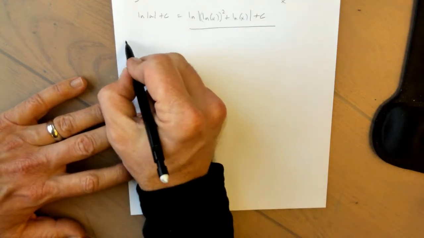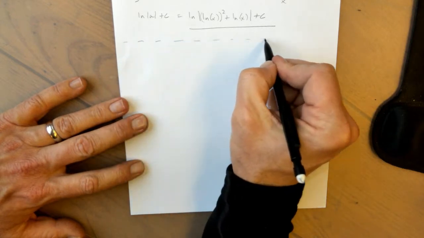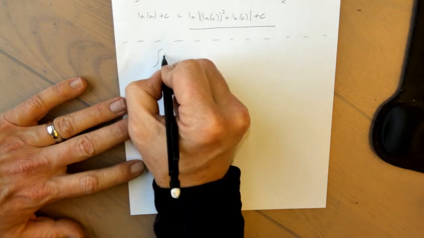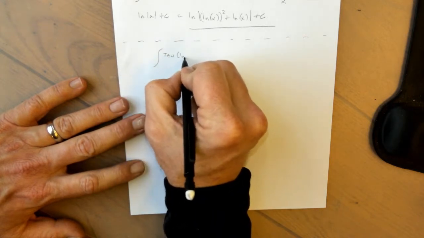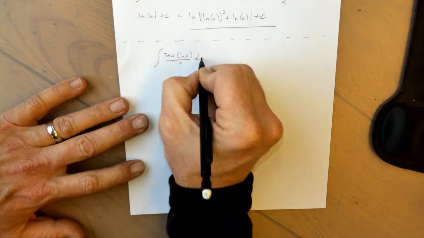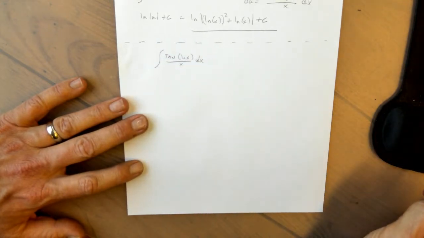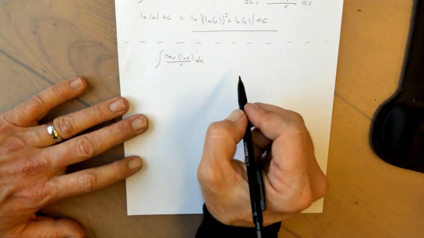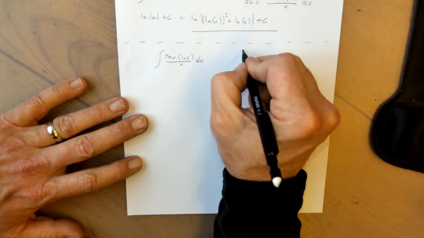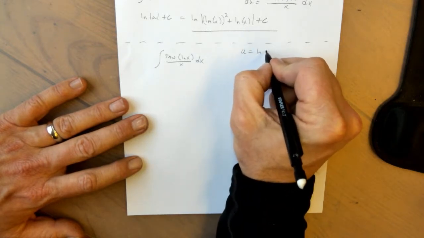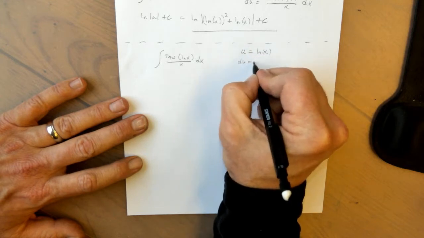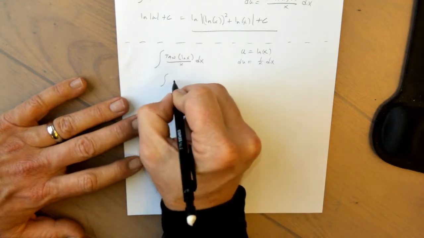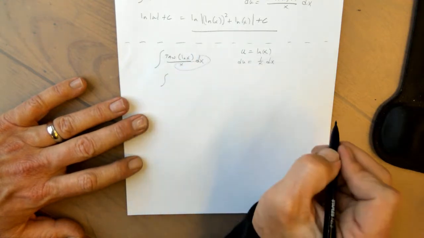Last one, and I really like this one because it actually requires a couple of steps here. We're going to do the integral of the tangent of the natural log of x divided by x dx. And again, we have a composite function here with the tangent of the natural log, and notice an x in the denominator. So I'm going to let u be the natural log of x. du is 1 over x dx. So we have a nice substitution here, and there is our du.